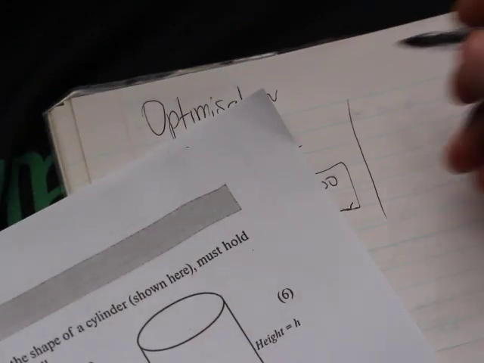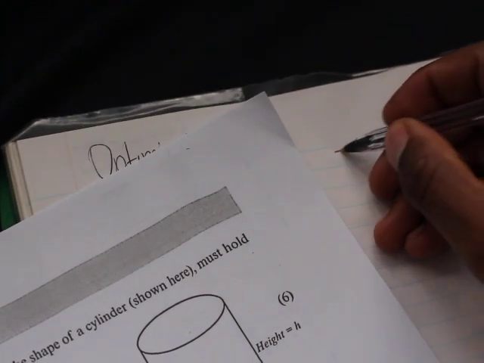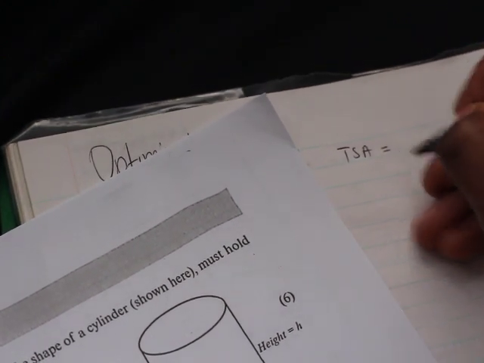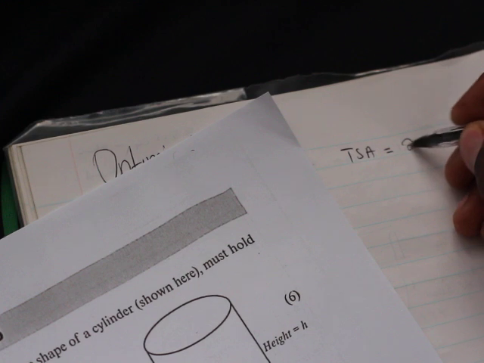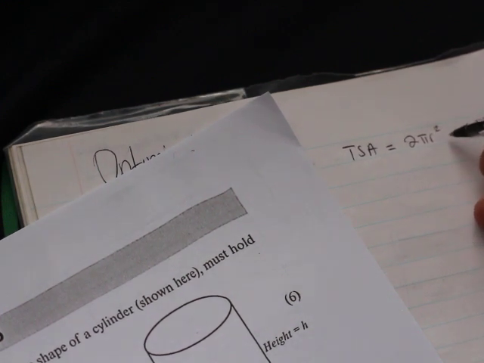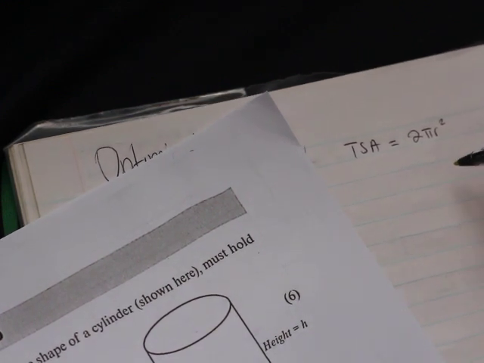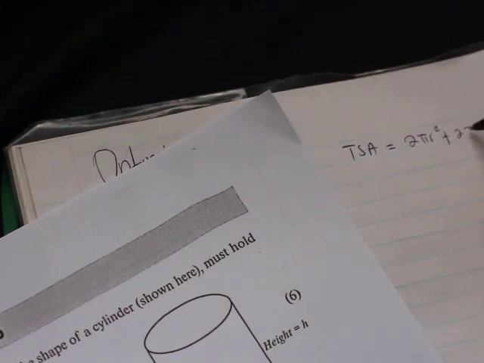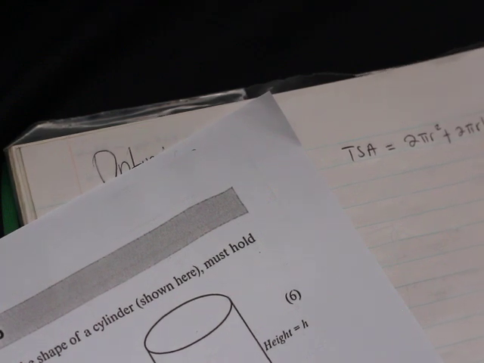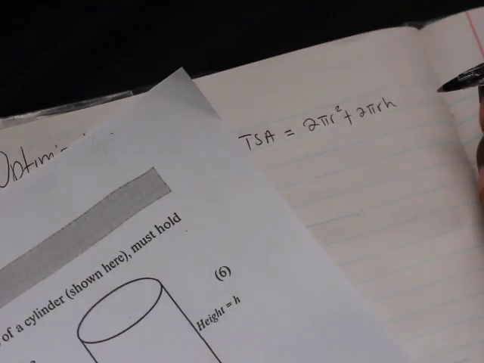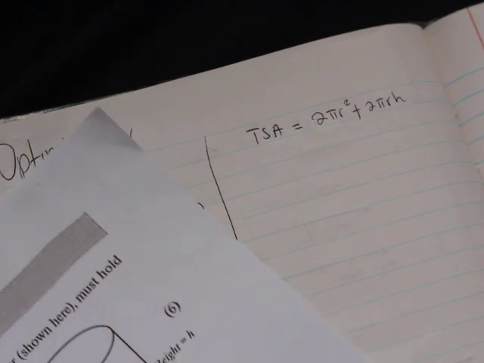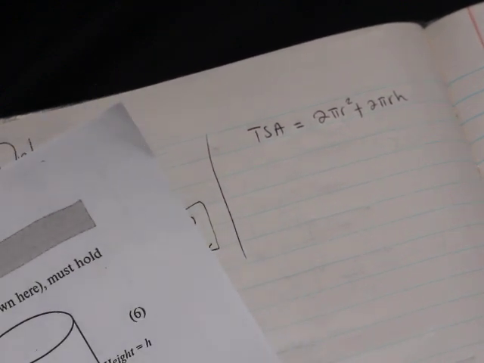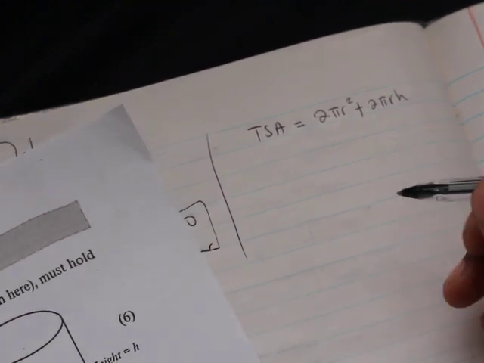Okay, so usually TSA is like this. TSA for a cylinder is 2 pi r squared, right? Which is just the two areas for the circles, plus 2 pi r h. Okay, 2 pi r h.